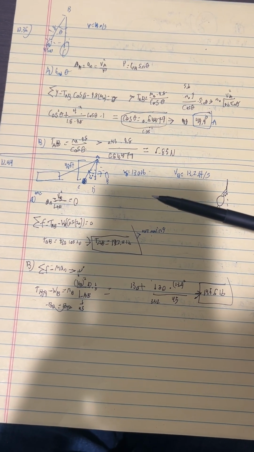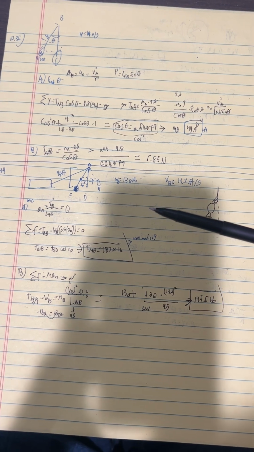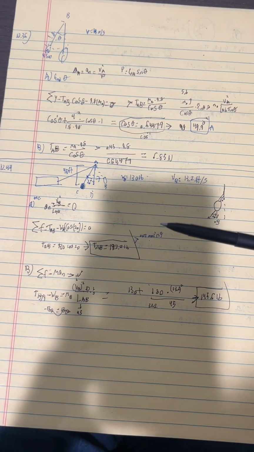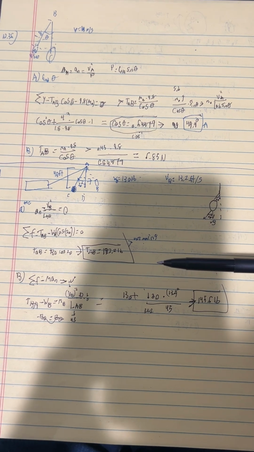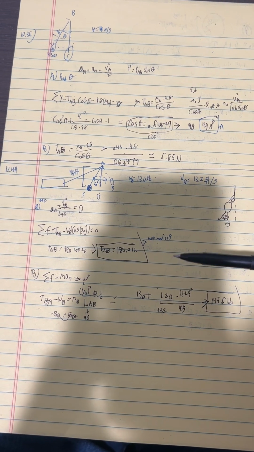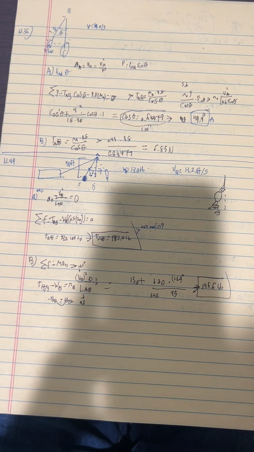And then for 12.44 with the crane and the wrecking ball, up here I was able to find, for when it was stationary, the tension of the line. It was back to statics, just taking my forces and using the weight and the cosine of that to find the tension of the vertical component.